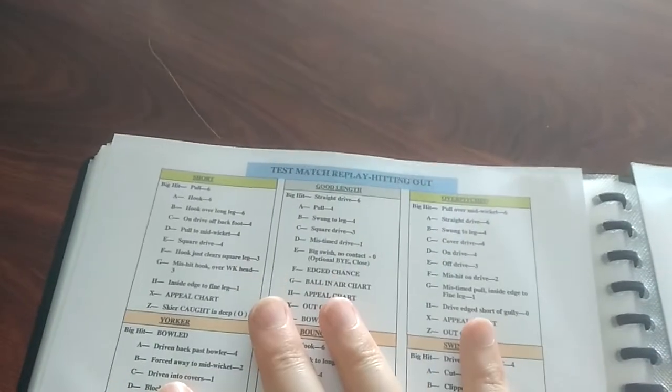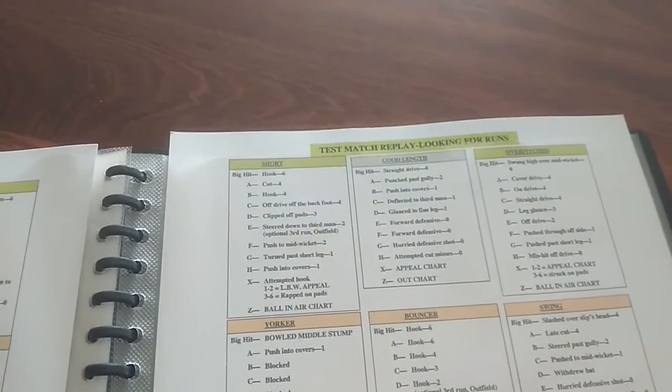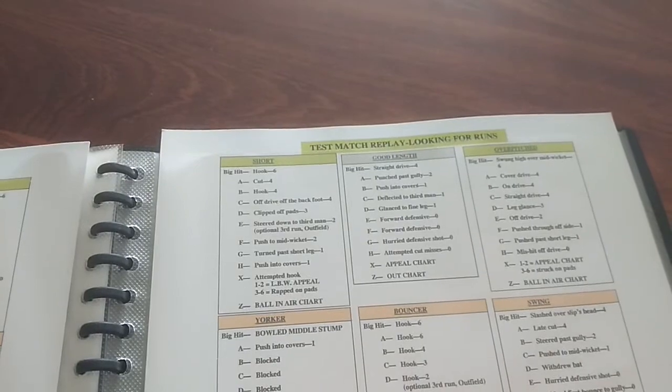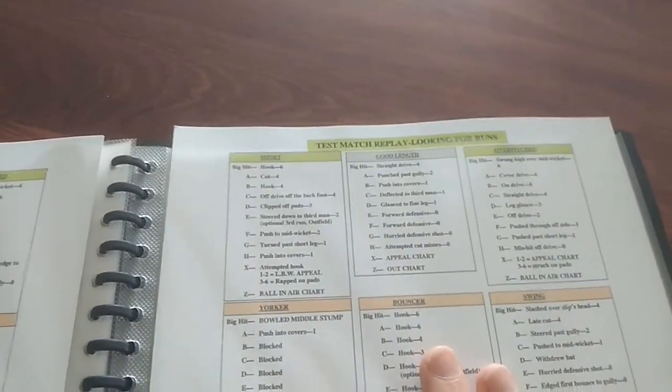Hitting out, you'll score a lot more runs, but you'll lose a lot more wickets as well. So if you need quick runs with a lot of risk involved, hitting out's the grade. Looking for runs, if someone is well established at the crease, maybe he's got past 50 and he's pretty comfortable out there, you want to score some runs quickly, looking for runs.